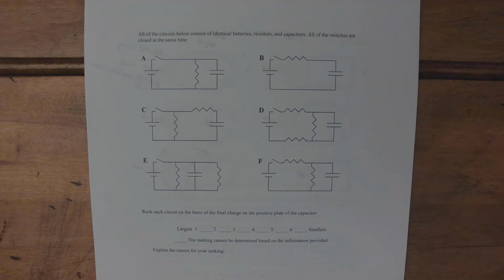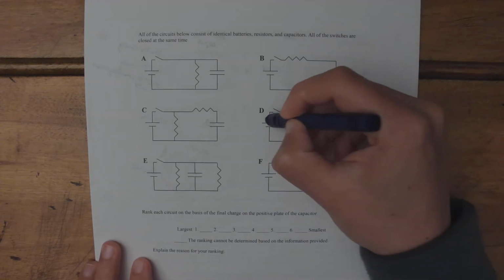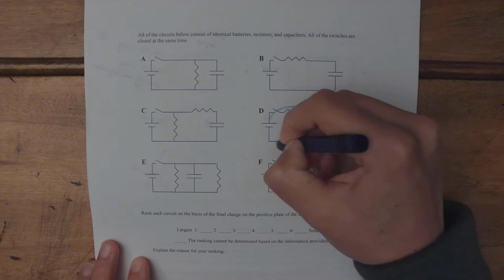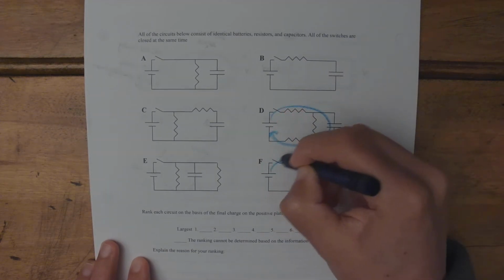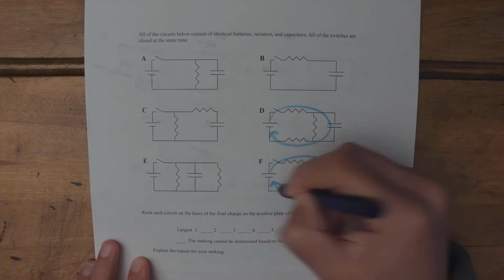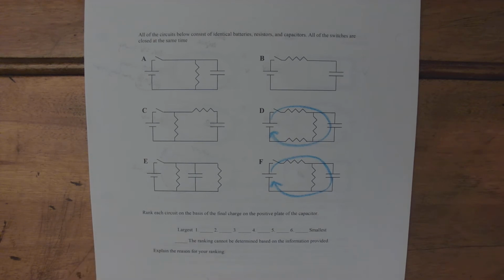If you draw a loop for D and a loop for F that goes through the capacitor, that would be like this for D and like this for F. In every other case, the current flowing through the resistor that's part of our loop is equal to 0.